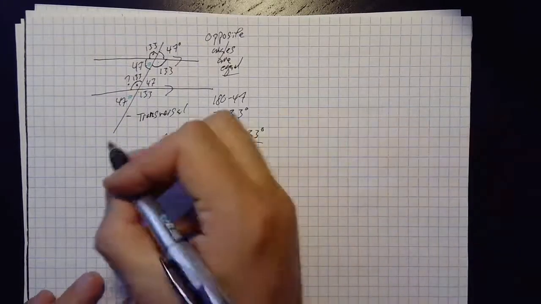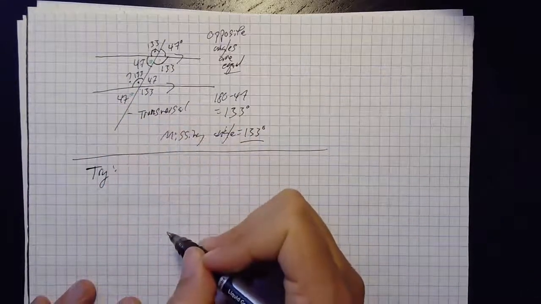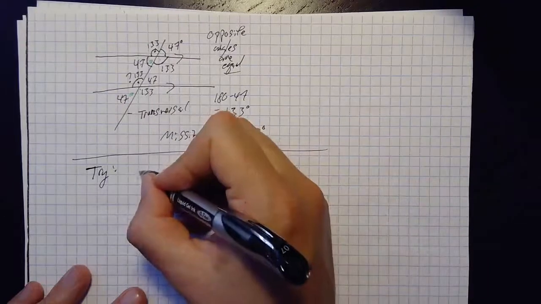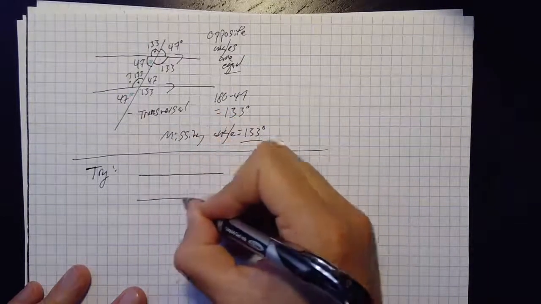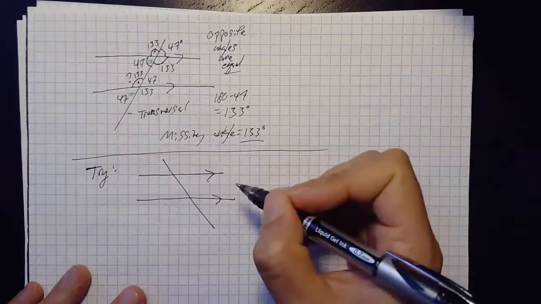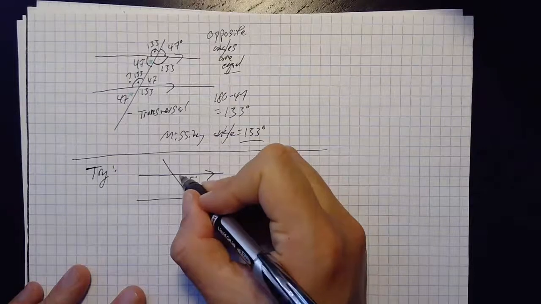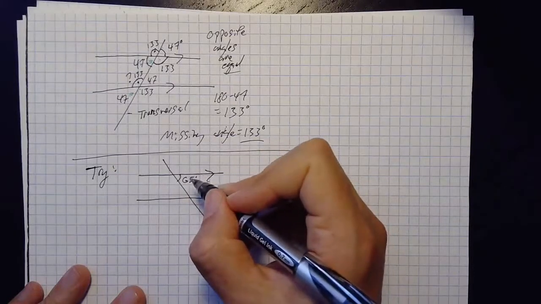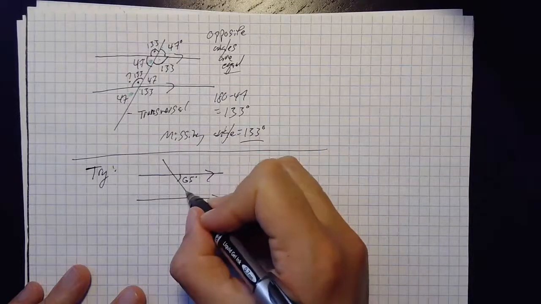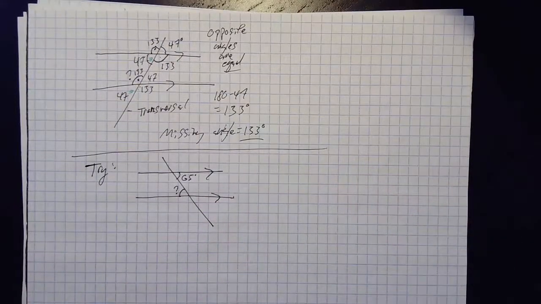I'm going to give you one to try. And so this one here, here's our two parallel lines. We've got the angle 65 right in here. And we want to know what this angle is out here. Okay, I'm going to ask you to pause the video, give this one a try on your own, and then once you feel like you're ready, come have a look at the solution and hit play.